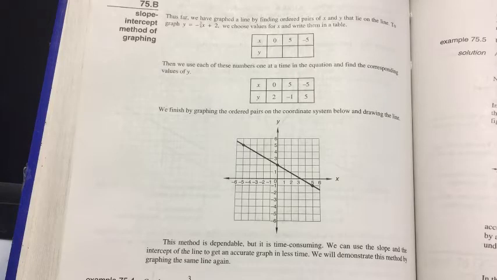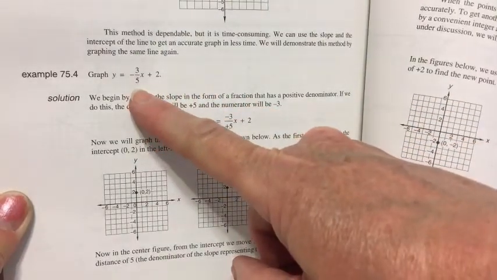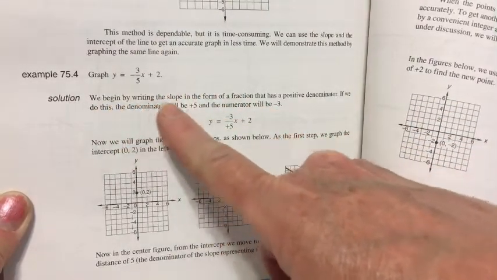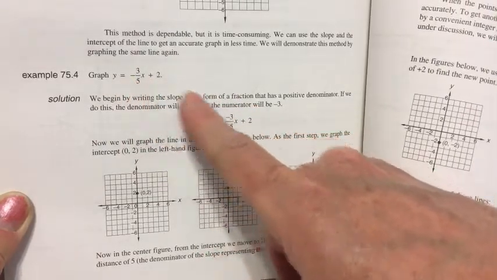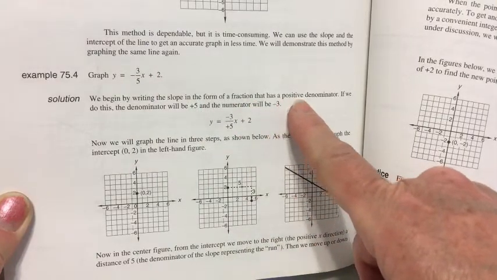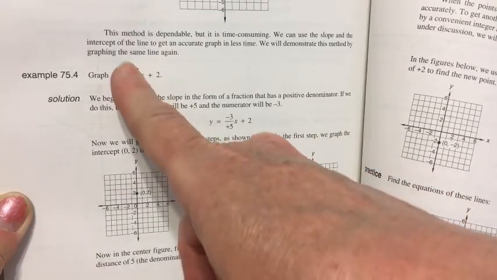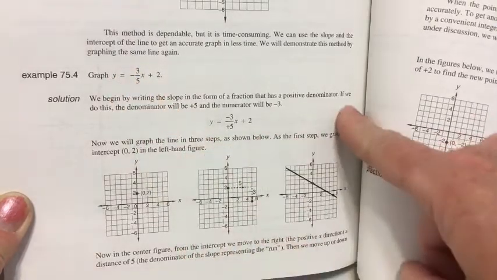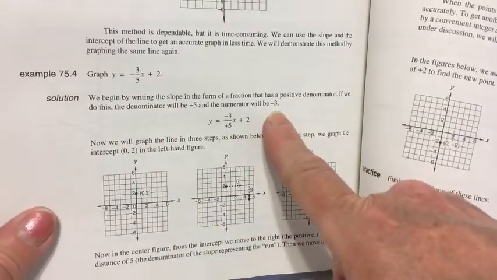We can use the slope and the intercept of the line to get an accurate graph in less time. We will demonstrate this method by graphing the same line again. Okay, so here we have the same equation, and we begin by writing the slope in the form of a fraction. So -3/5 is the slope that has a positive denominator. So we're going to make the 5 on the bottom positive, which makes the 3 on the top negative. If we do this, the denominator will be 5 and the numerator will be -3.